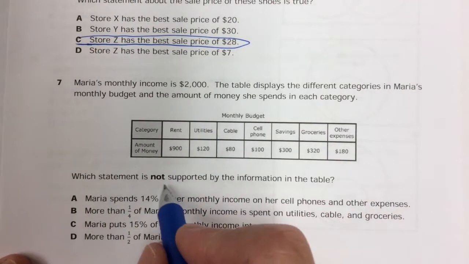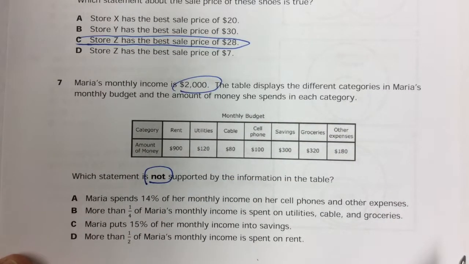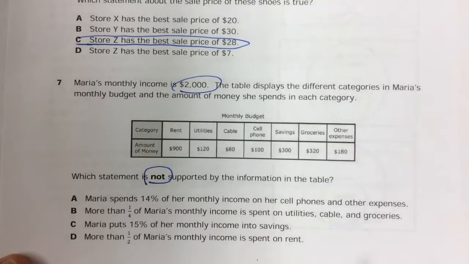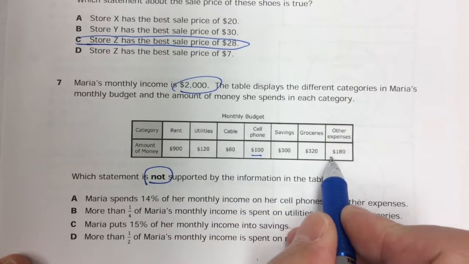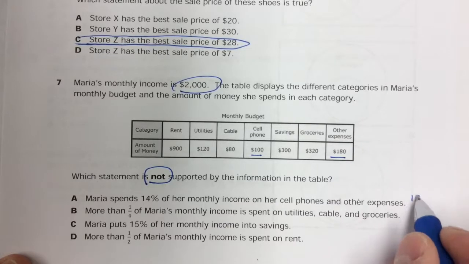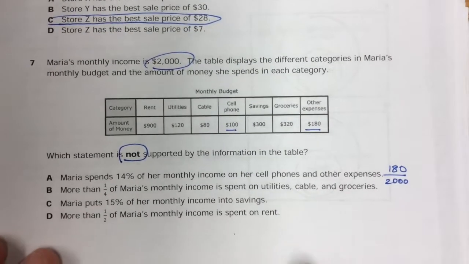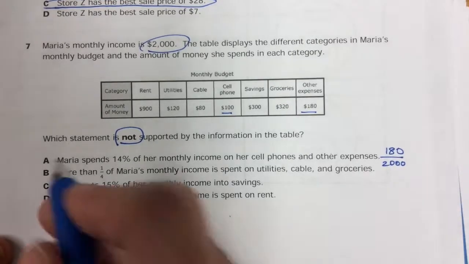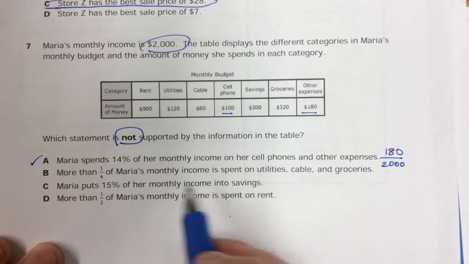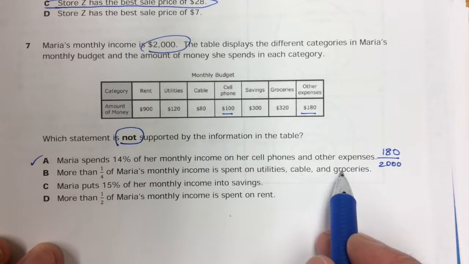Number 7. Maria's budget was $2,000, and 14% went to her cell phone and other expenses. Well, cell phone is $100, other expenses is $180, and $180 out of $2,000 is exactly 14%. So that is correct. B, more than 1/4. If I add these together, I get more than 1/4.